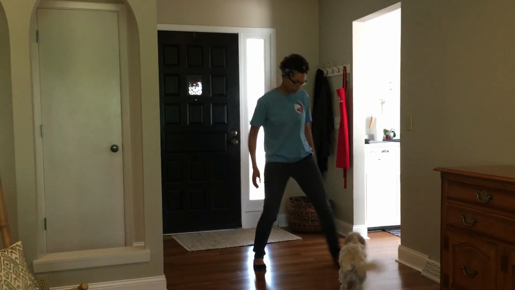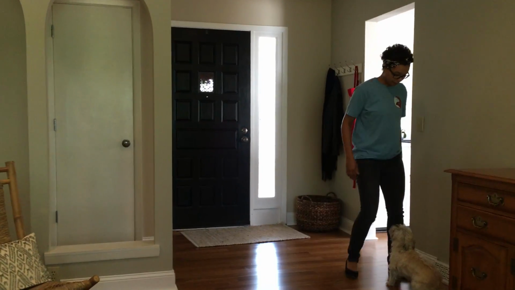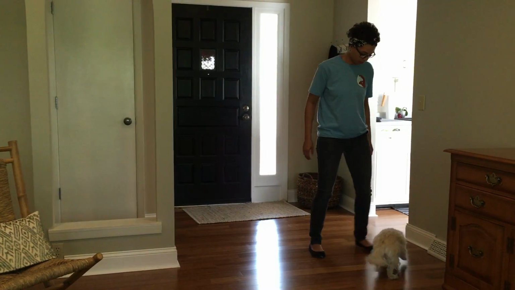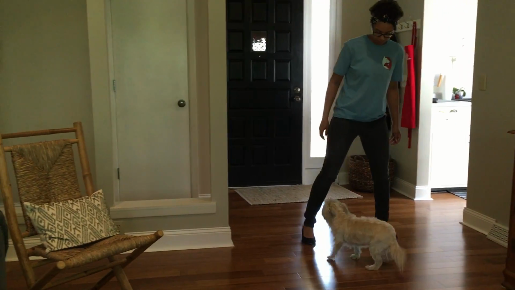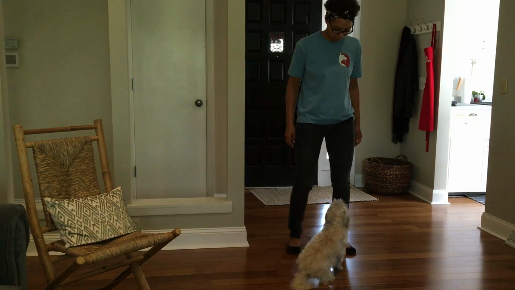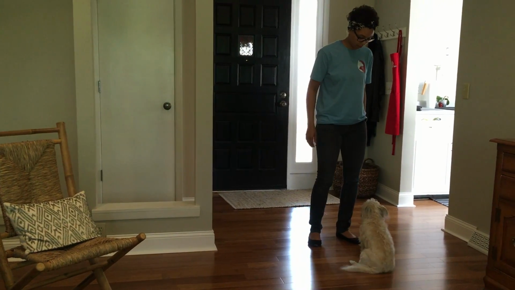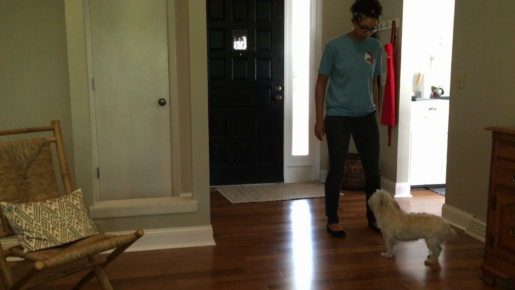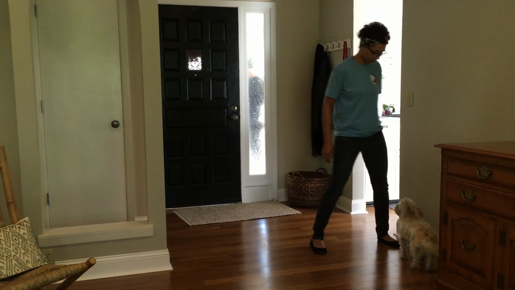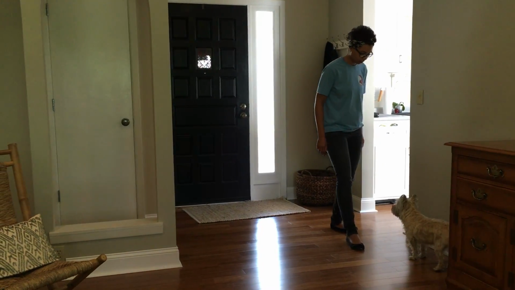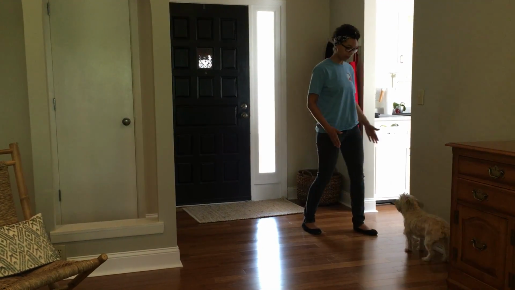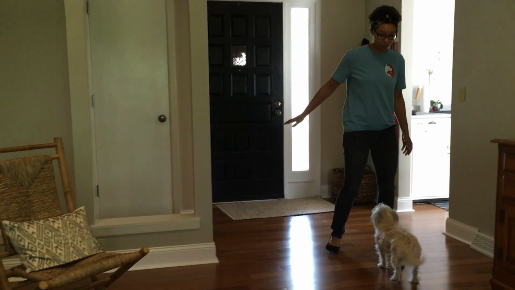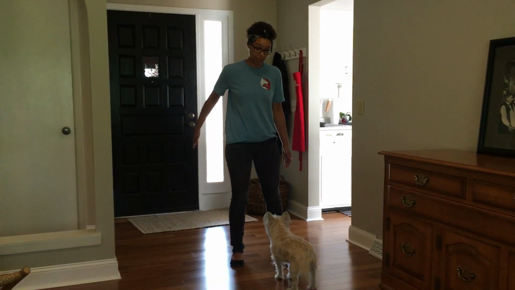Did she stay behind the line? And as long as she stays behind this line, so now I'm going to take a step back. And I still want my authority facing her. So this whole time I'm not even going to be facing the door at all. I'm going to be facing her, so I'm going to be walking and answering the door backwards.